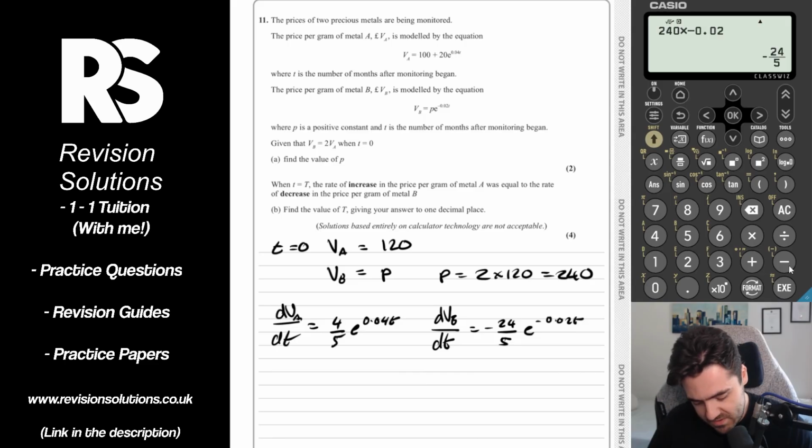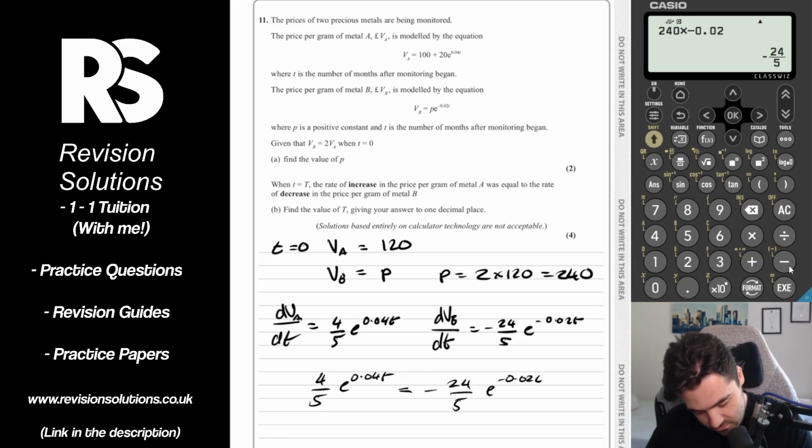And it says the rate of increase of this is equal to the rate of decrease of this, so we can set them equal to each other, but we're just going to forget about the minus sign, since that's the fact it's a decrease, basically. So we have 4/5 e to the 0.04t equals 24 over 5 e to the minus 0.02t.